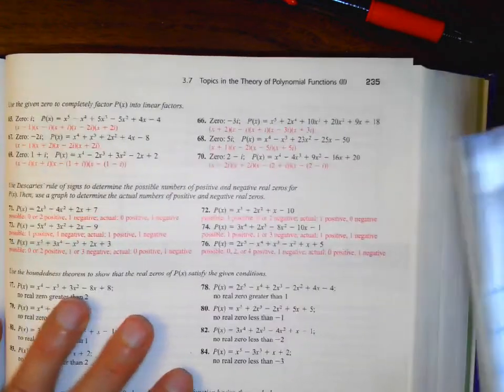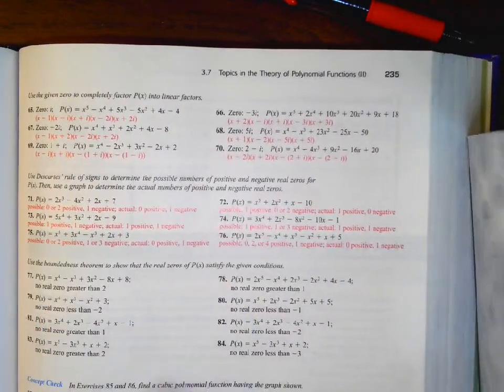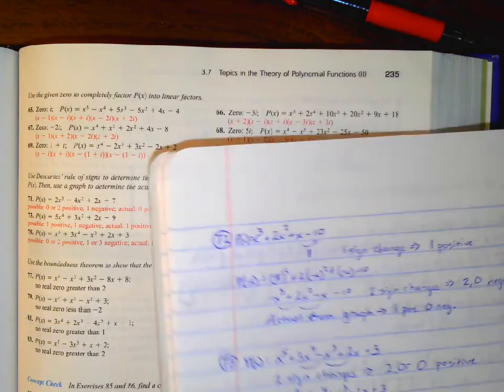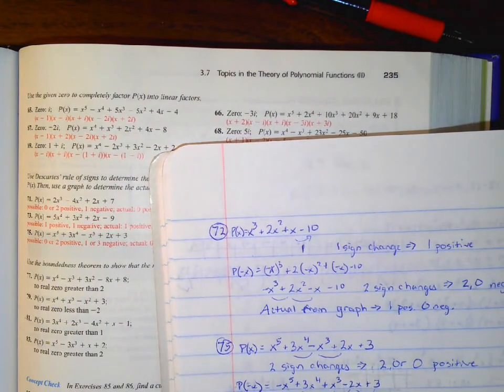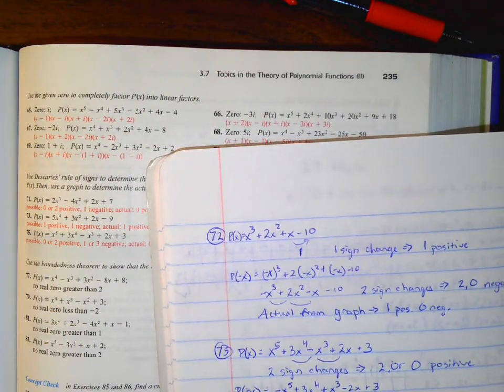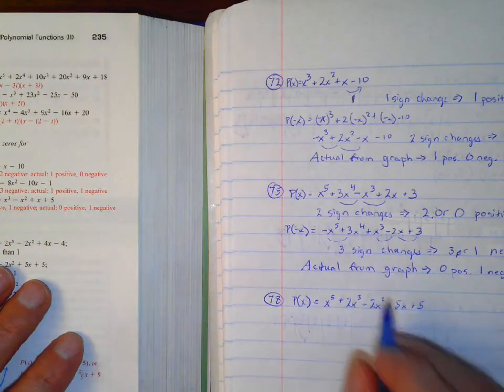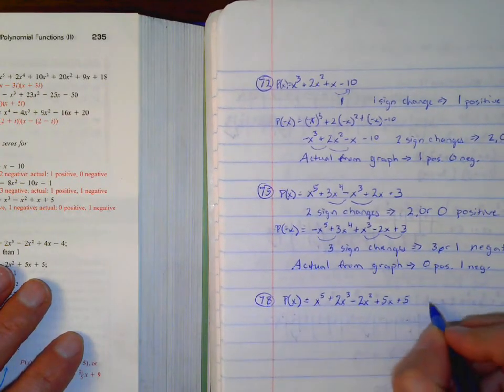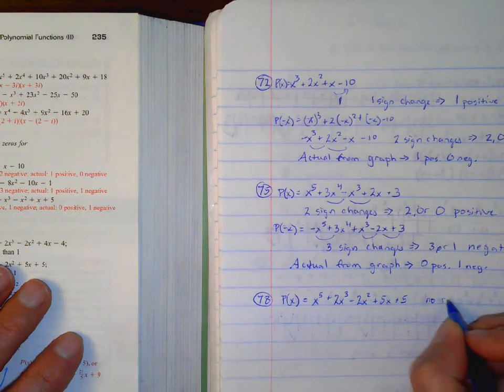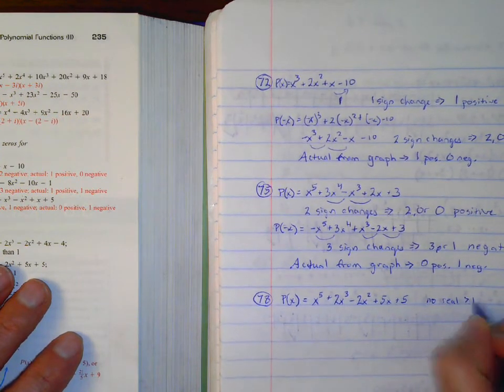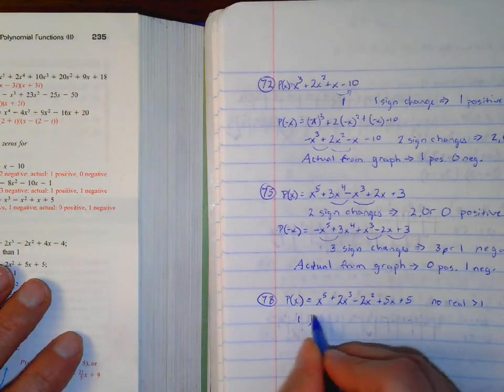Okay, 78. Use the boundedness theorem to show that the real zeros of p of x satisfy the condition. Okay, so let me write this function down first. So we want to prove that there's no real zero greater than 1. So let's take 1 and divide it out.